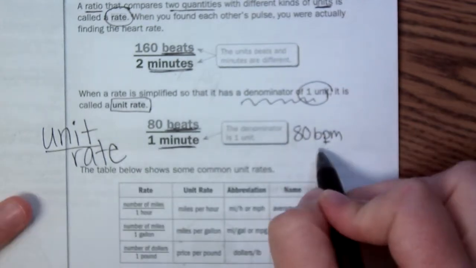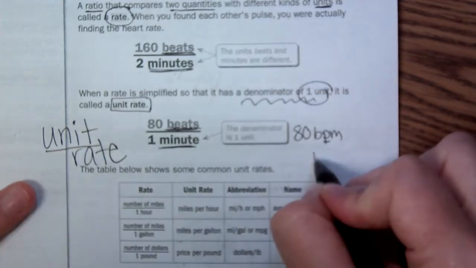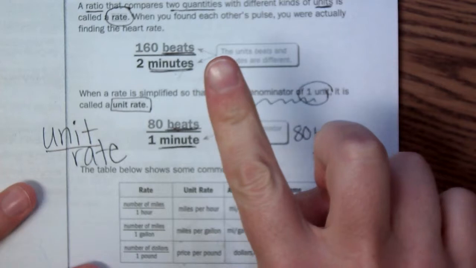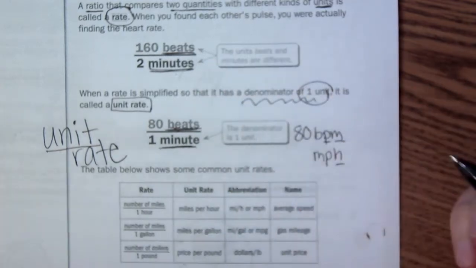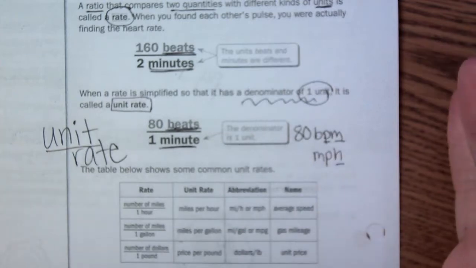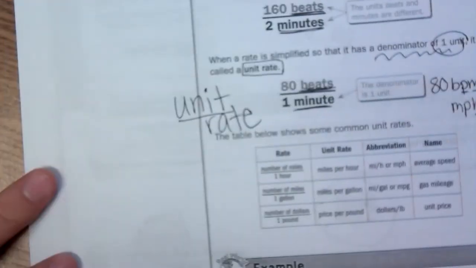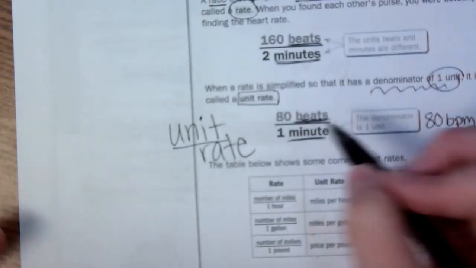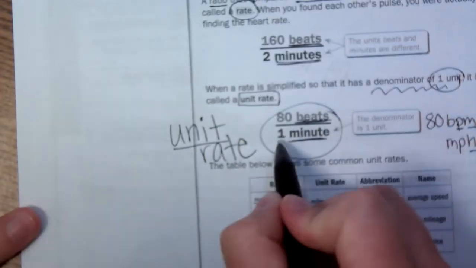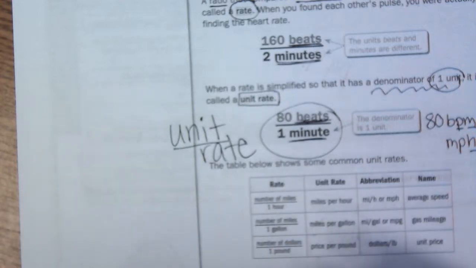And we just assume that you understand if I say beats per minute or miles per hour, it's miles in 1 hour. That's the unit rate. It's beats in 1 minute. It's dollars per 1 apple, okay? So all of those things, when we whittle it down, we get a 1 in the denominator. That's really what we're looking for, the unit rate.